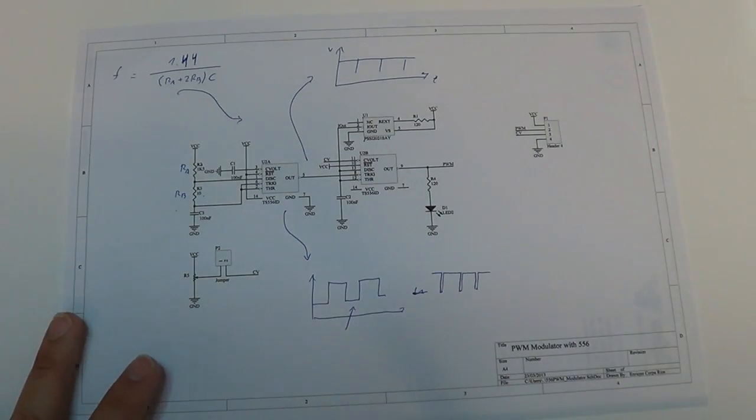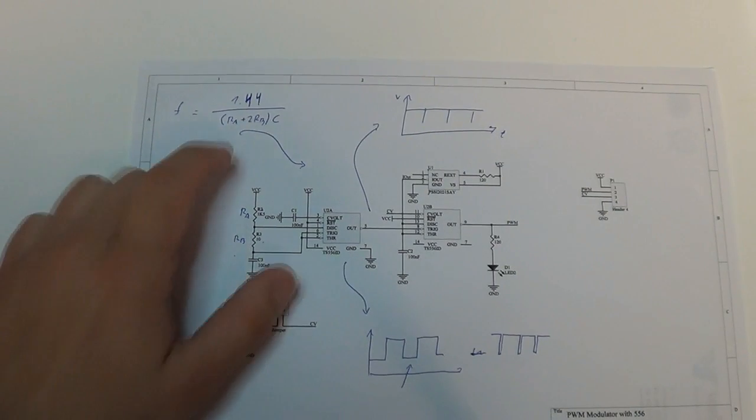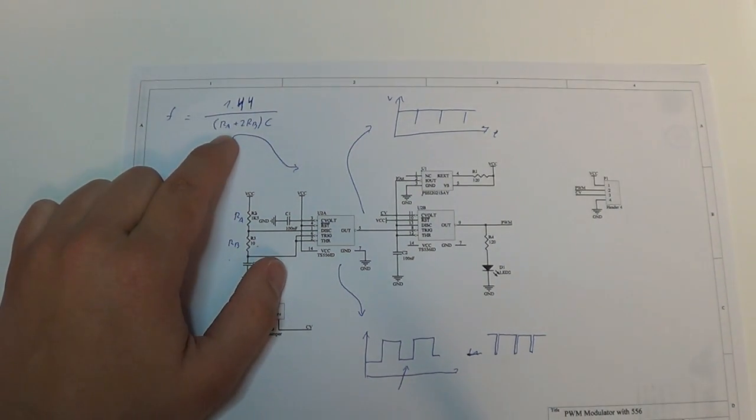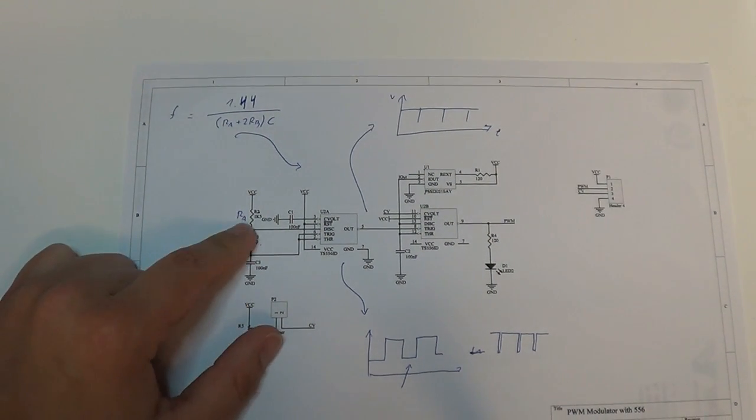And for your pulse generator, you just have to calculate RA, because you have to choose RB. Here you have RB and RA.